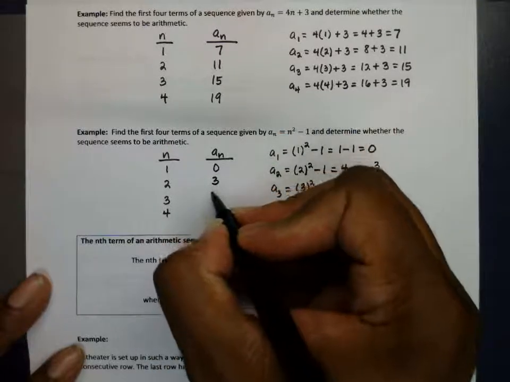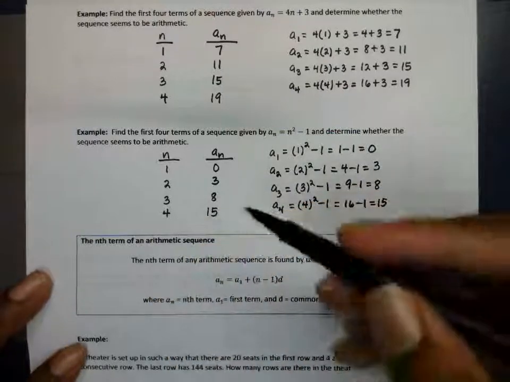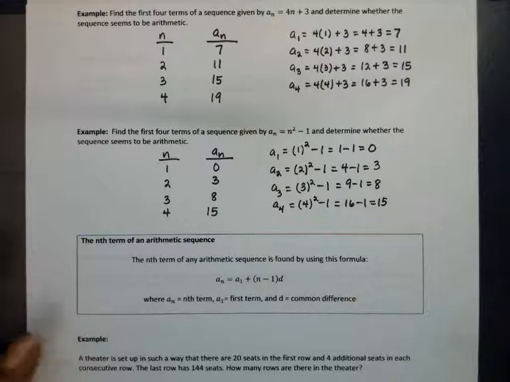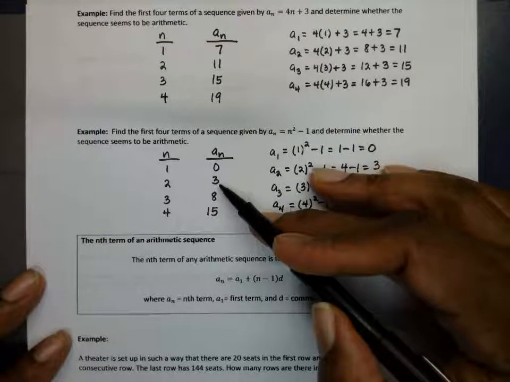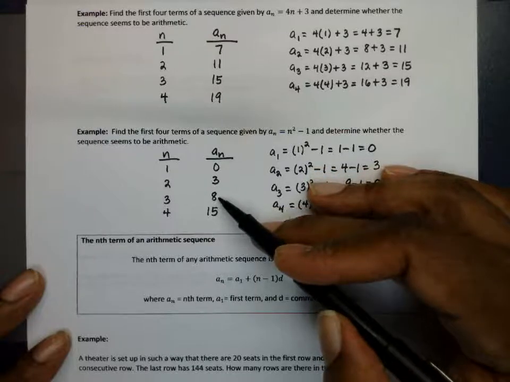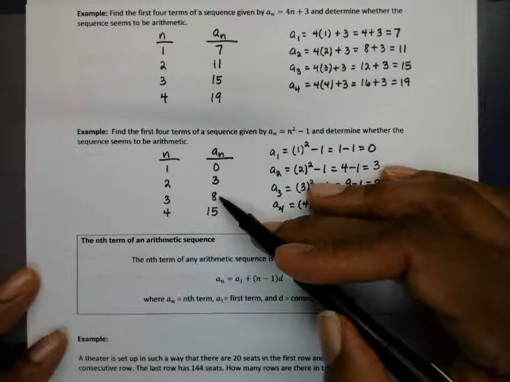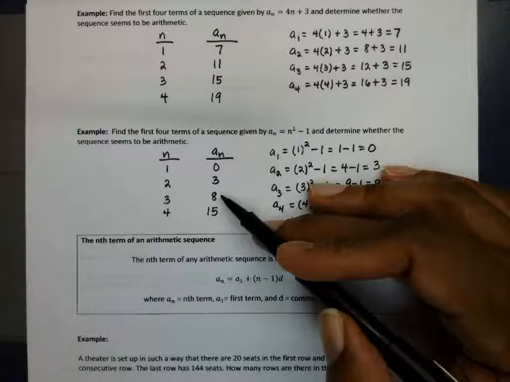Let me go ahead and fill in these numbers. Now, does this seem to be arithmetic? The answer there would be no, because notice here from 0 to 3, that common difference is 3. But when you go from 3 to 8, that common difference is 5. It's not the same. For it to be arithmetic, the common difference has to be the same, has to be consistent.